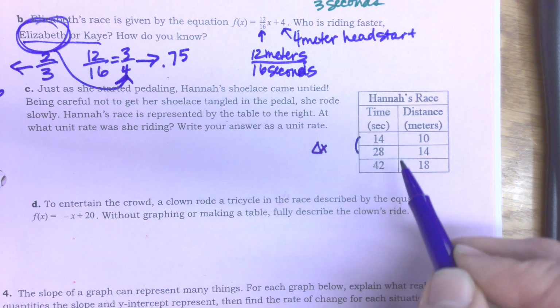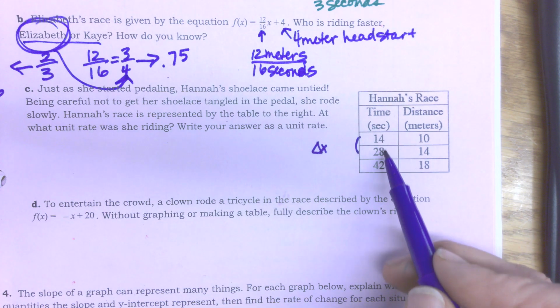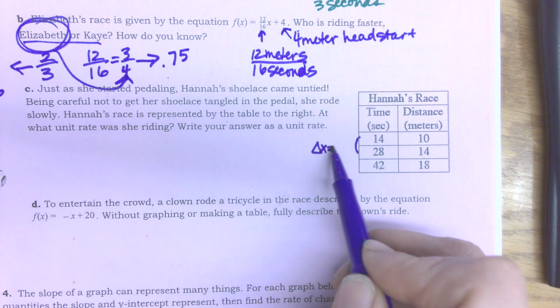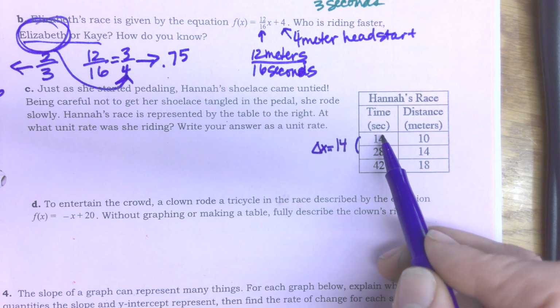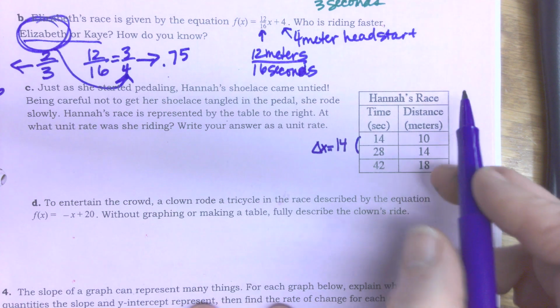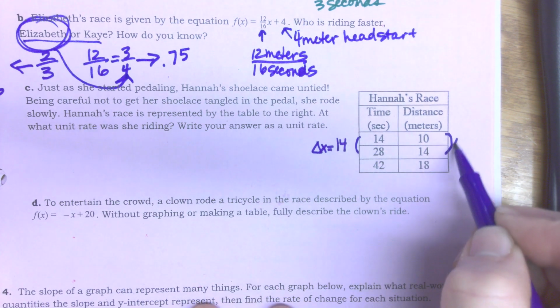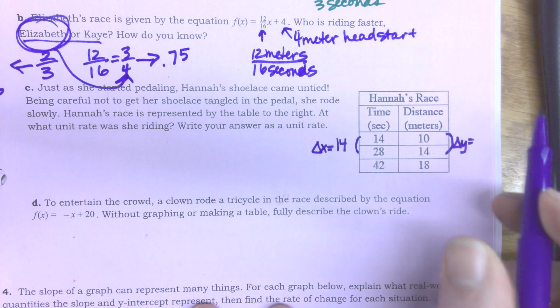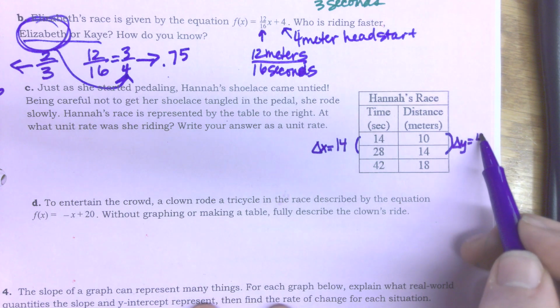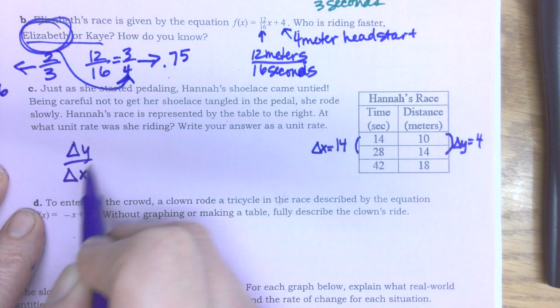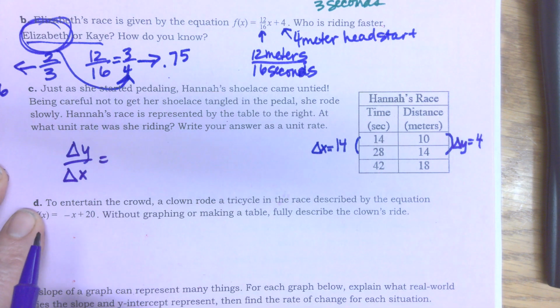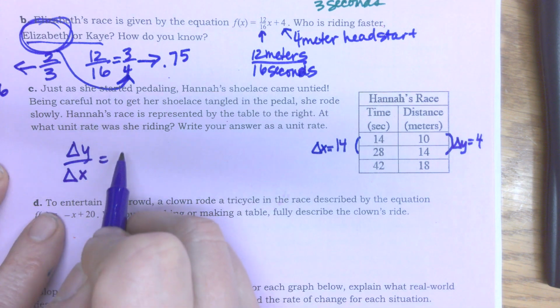What's the change here? 14. Yep, 14 to get to 28 is 14. And this is my delta y. What's the change on the other side? 4. So what is my delta y over delta x? 4 over 14.